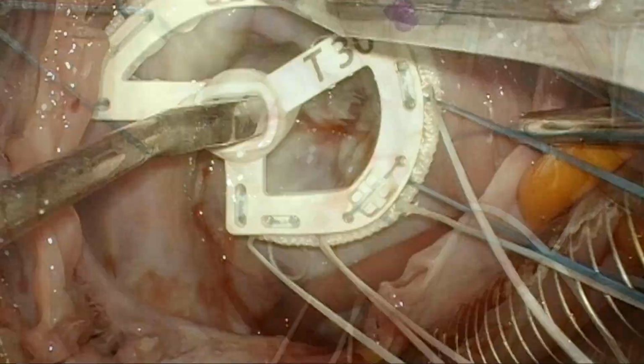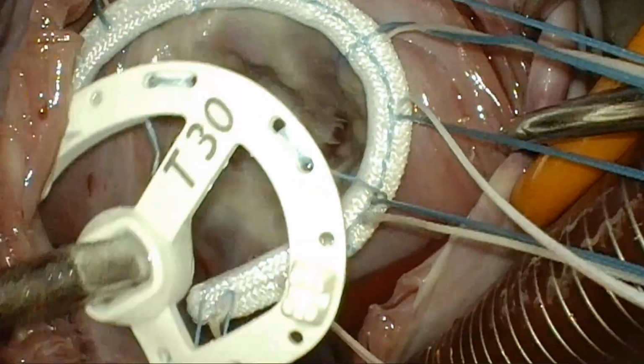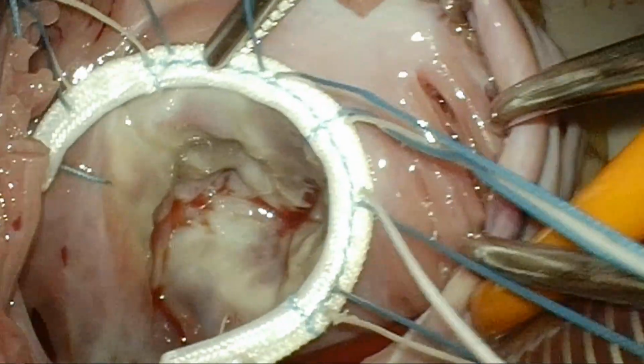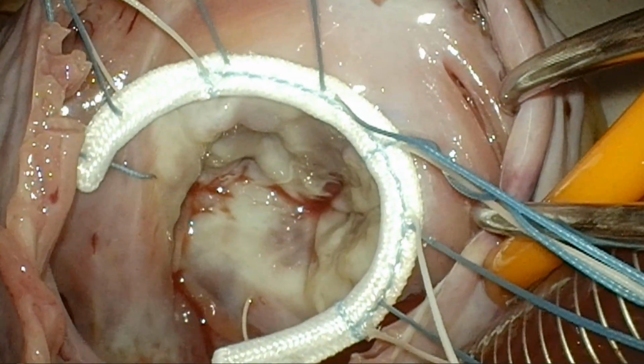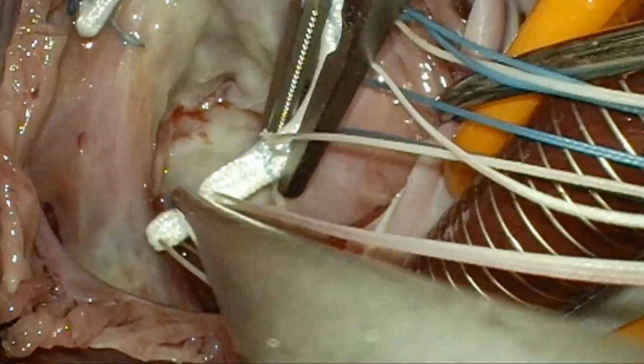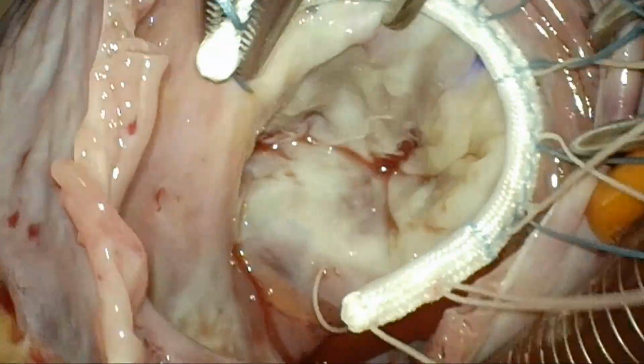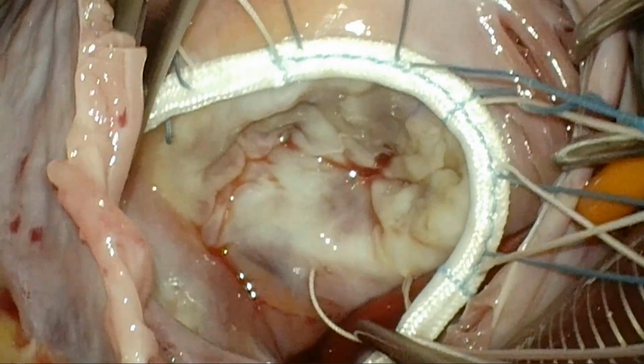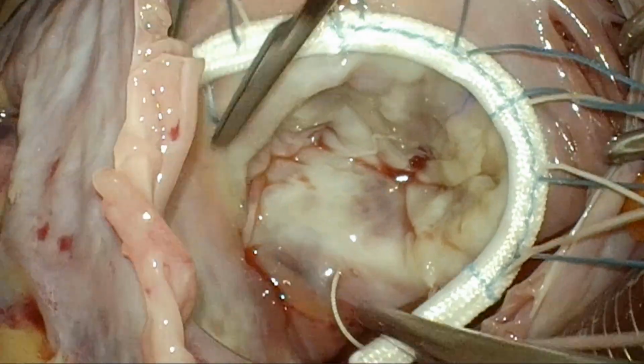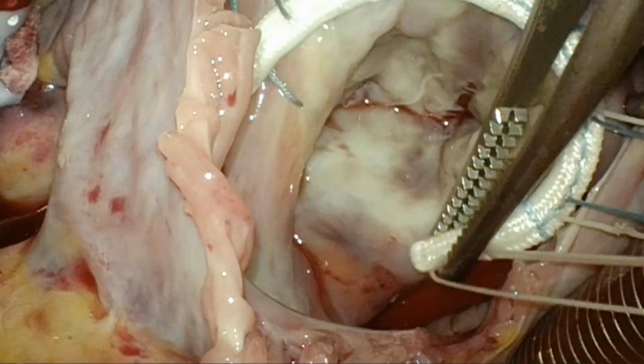So this marking is just to show you that the rigid component of the ring is really limited to the free wall of the right ventricle. And this is very important, because we don't want to use a complete rigid ring. Otherwise, that risk will go up. This is a flexible end, so this ring has a 3-dimensional motion as the heart moves.